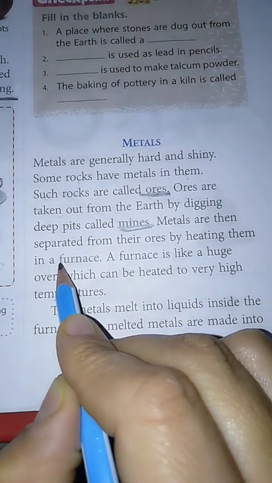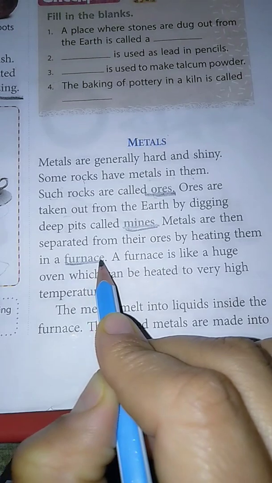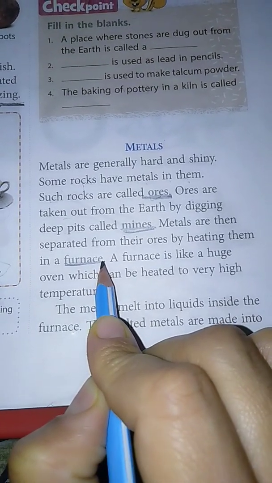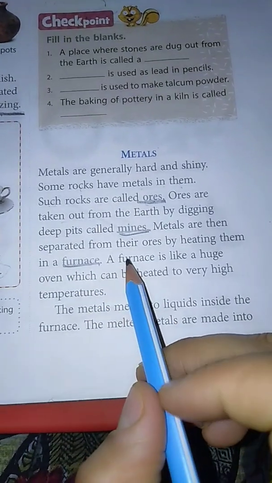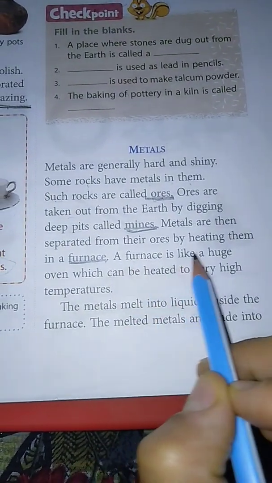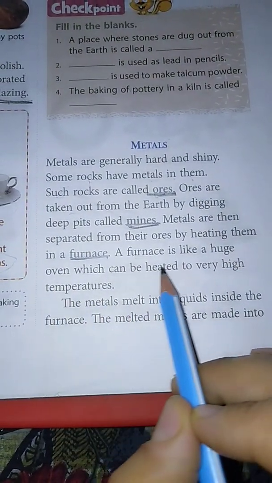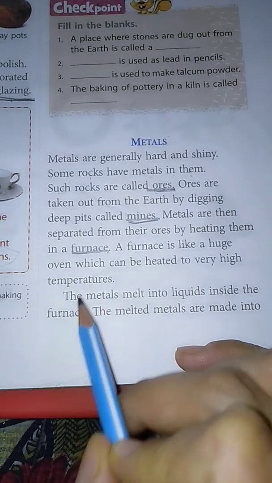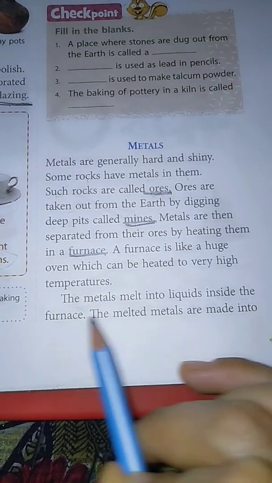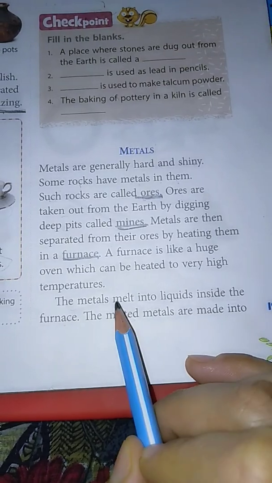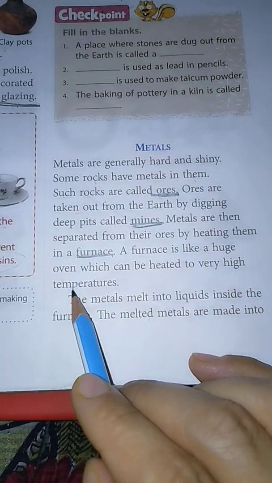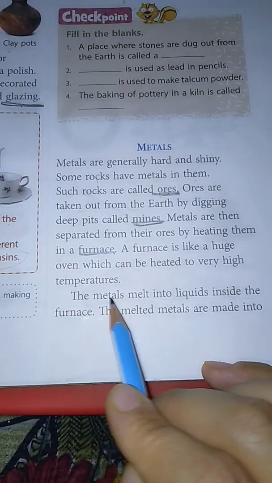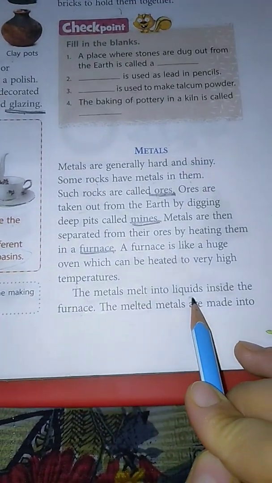After the ores are taken out from the earth, they are heated in a furnace to take out the metals. Metals will melt and come out from the rock. Okay, now what is a furnace? A furnace is like a huge oven which can be heated to very high temperatures. The metals melt into liquids inside the furnace. It is a very big oven with a very high temperature, so that metals can melt inside it and we can take them out.